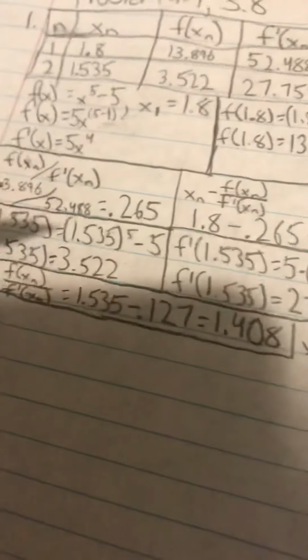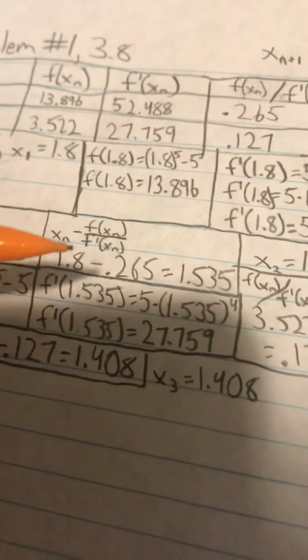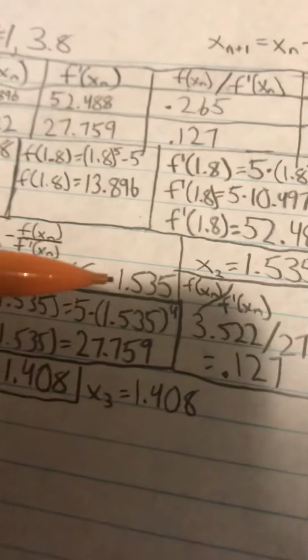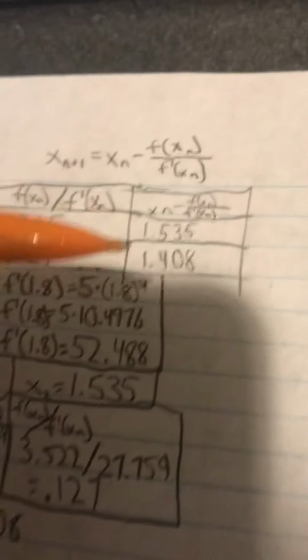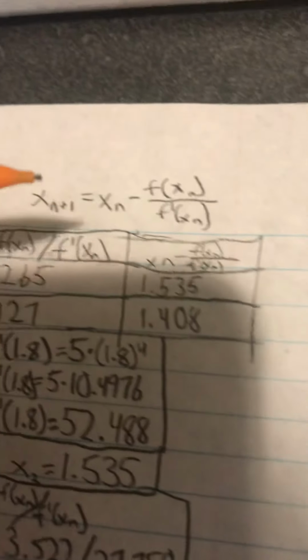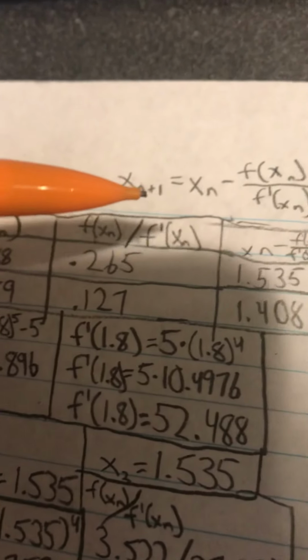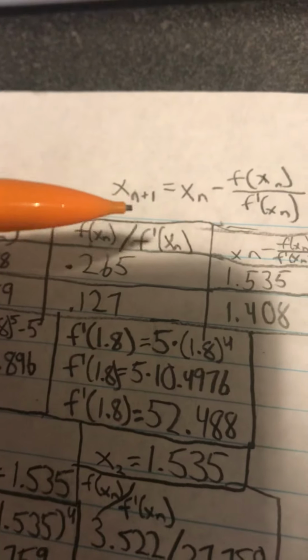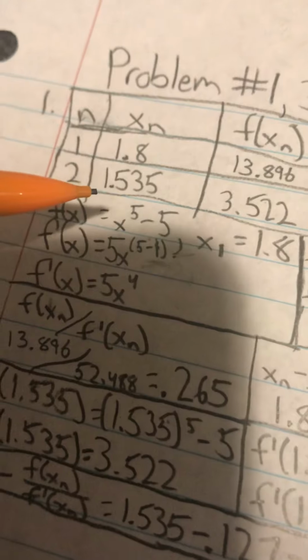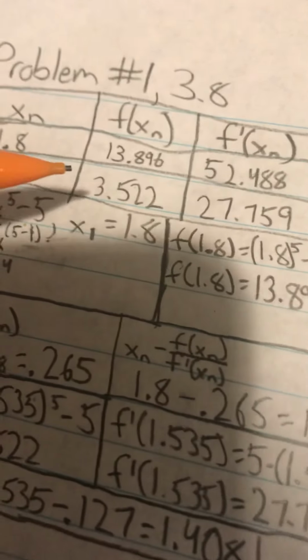And once I simplified that, we got 1.535. And that's going to be your next term, since whatever you get for this answer, that's just the next term. It takes whatever the n term is, and you add 1, so it gives you the next term. So that's what you want to put in for the answer here, and there as well.